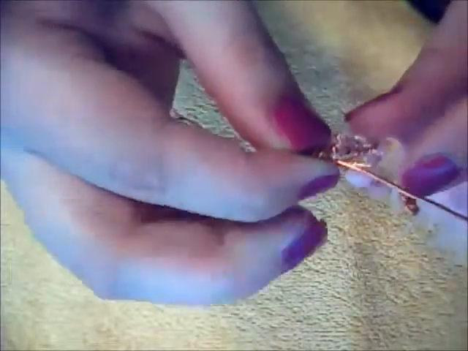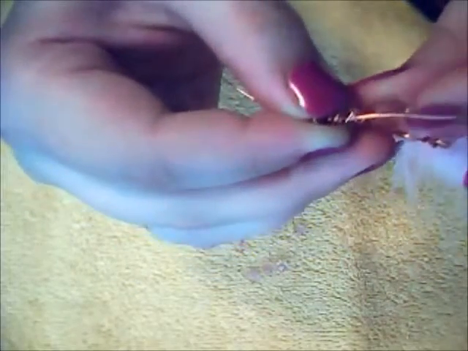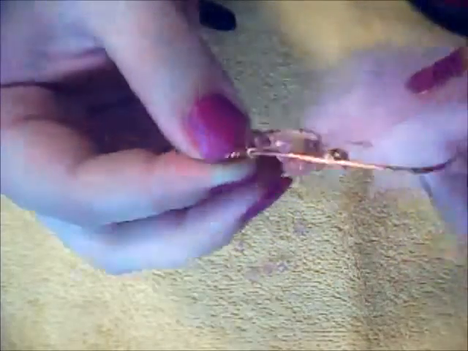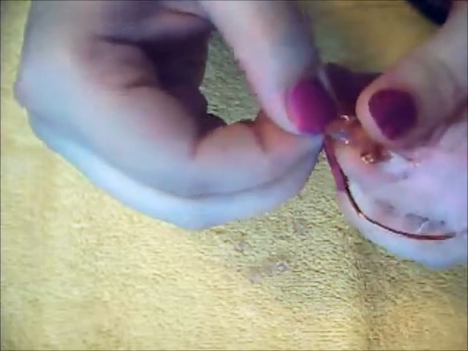This element is symmetrical, so I will do the same job from the opposite side. You see I'm twisting it. And now it looks nice and the wires are not really visible. So 3 more crystals to fix.